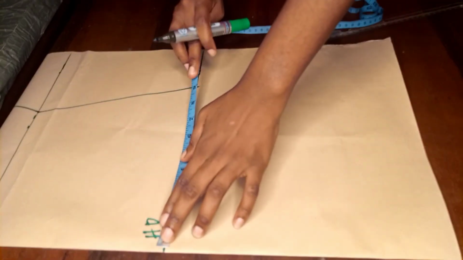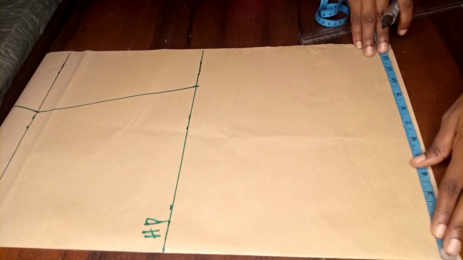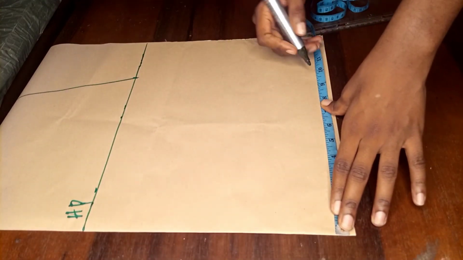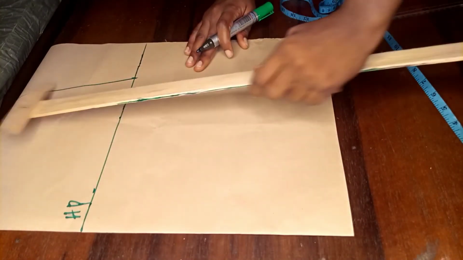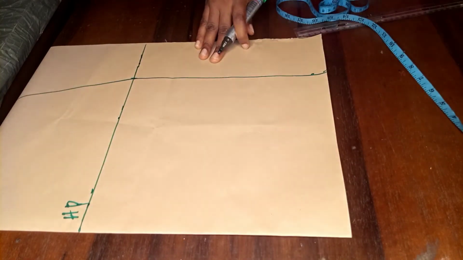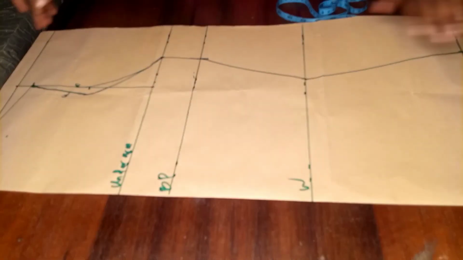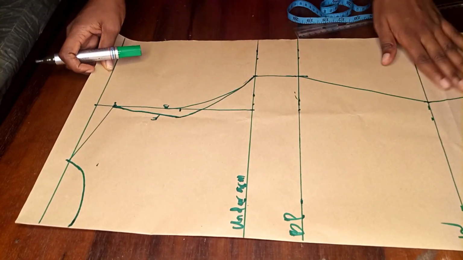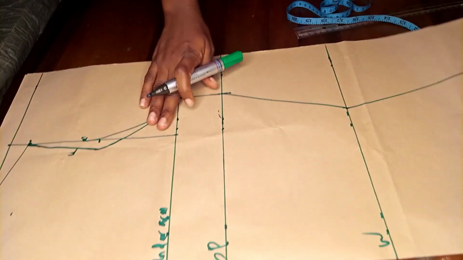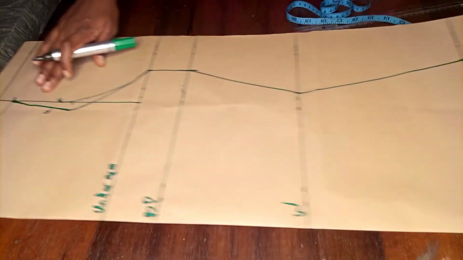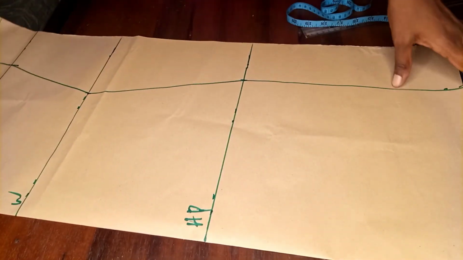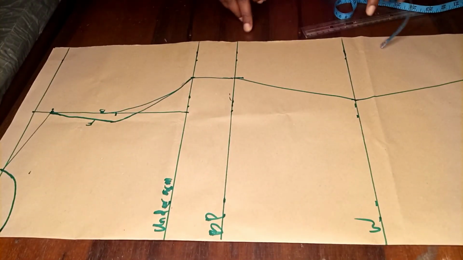Then on the length of the dress, I'm going to measure the same thing I have on my hip point. That is just what I measured on the length of this paper. And yeah, this is how it's going to look. We have my underarm, bust point, waist, hip point, and dress length.